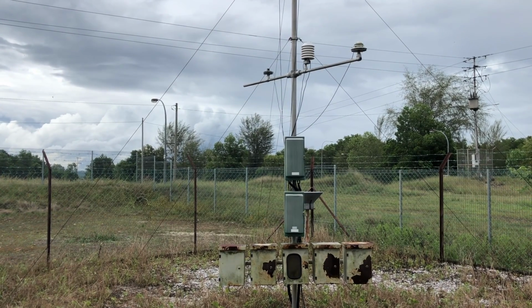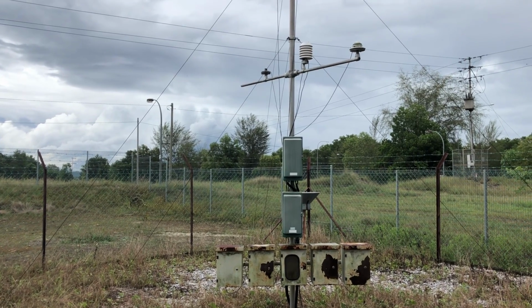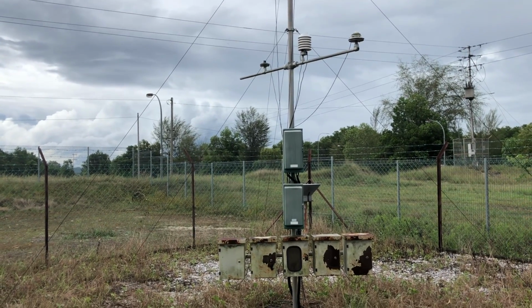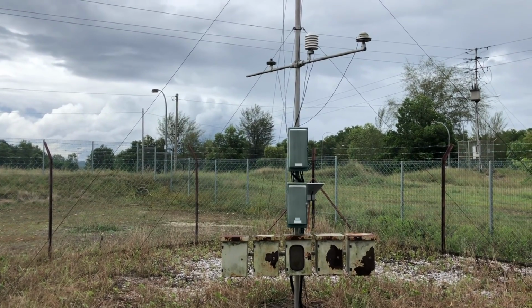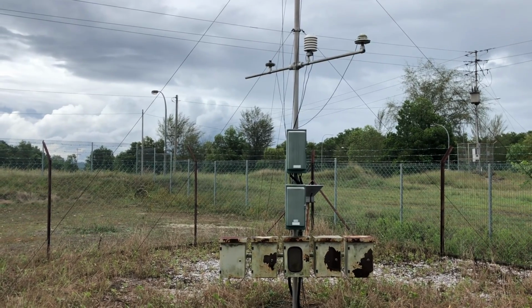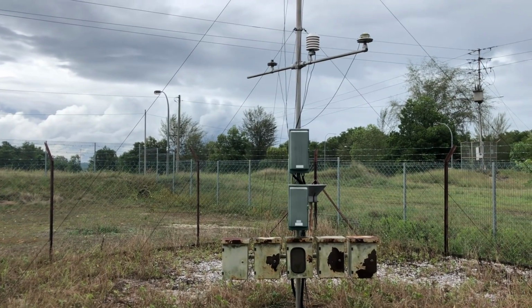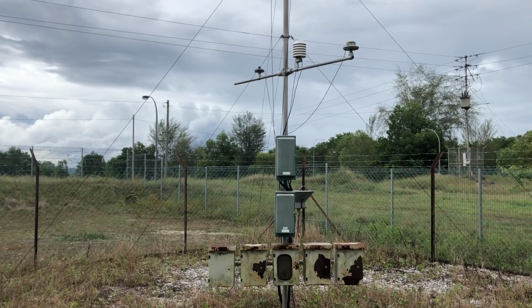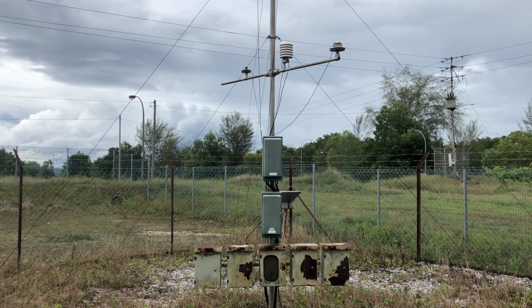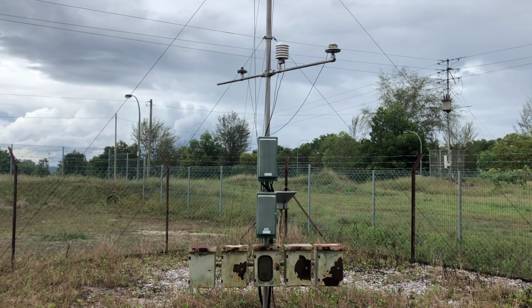Welcome students. Today we'll be discussing a weather station. What is a weather station? A weather station is a facility with instruments and equipment for measuring atmospheric conditions to provide information for weather forecasts and to study the weather and climate.